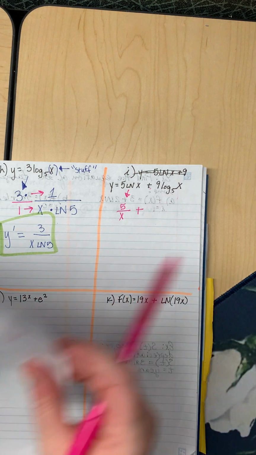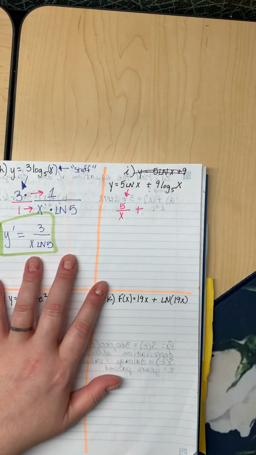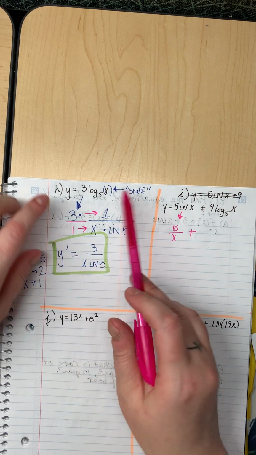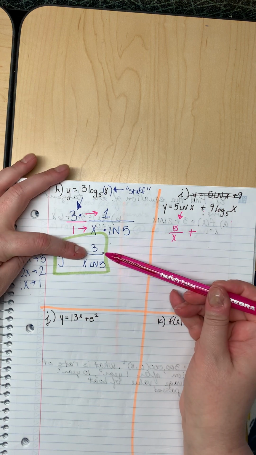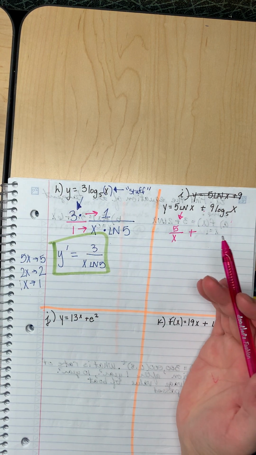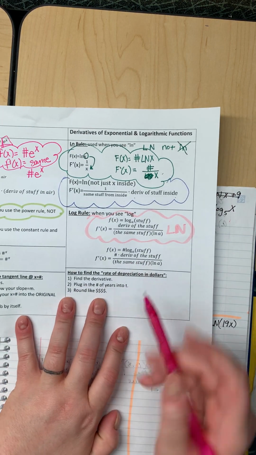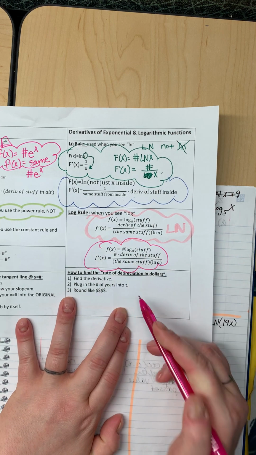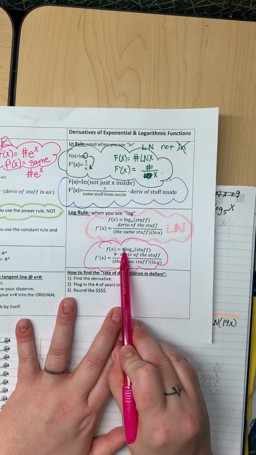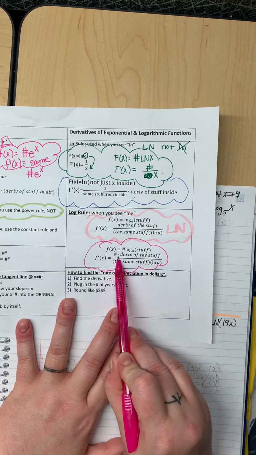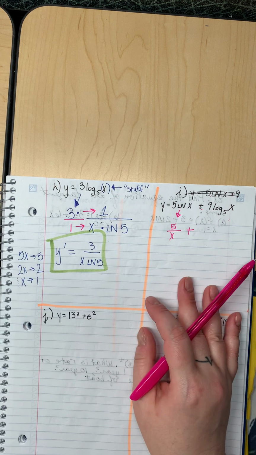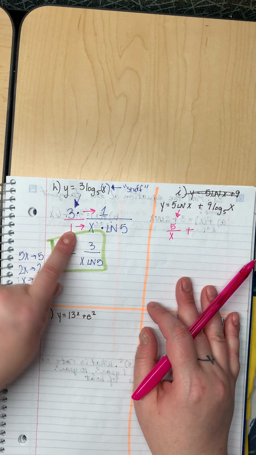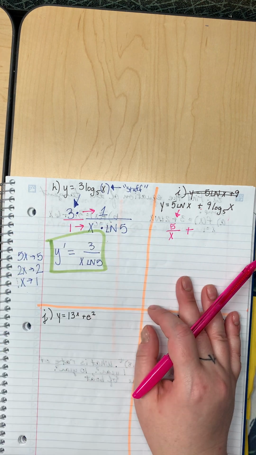Now let's work on the logs. Okay, and if you noticed on this last example, that number in front of the log eventually just became the top of the fraction. That's going to be a trick we're going to use. So let's use that trick. And that one is right here. I think I wrote it right here. It says, if you have a number in front of your log, the number just gets smashed up on top with the derivative of that stuff. So I think I'm gonna use this shortcut from now on so that we can avoid this whole 3/1, multiply left to right. Okay, anyway.